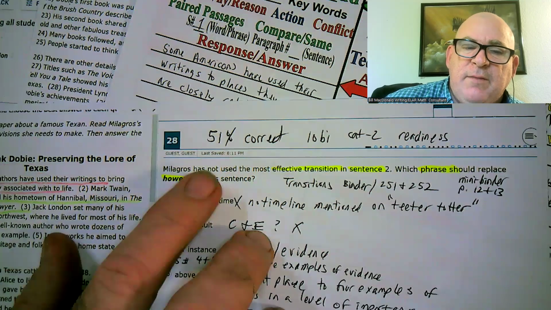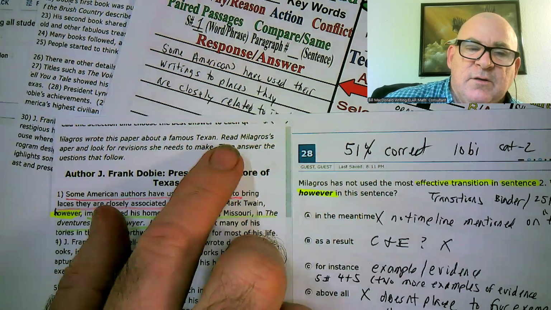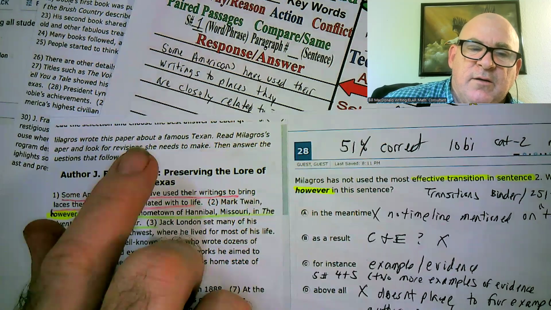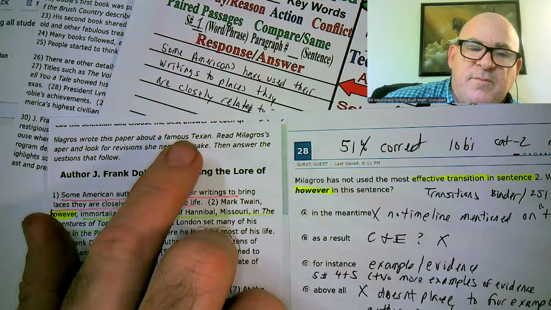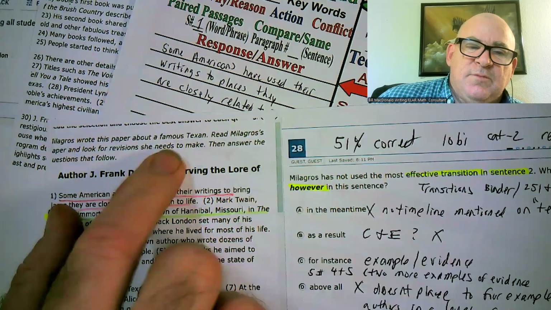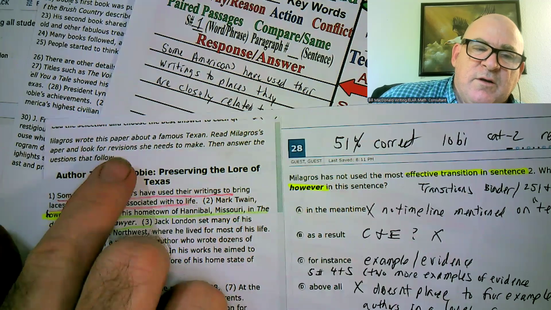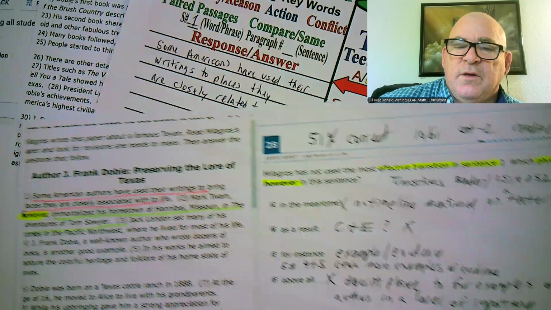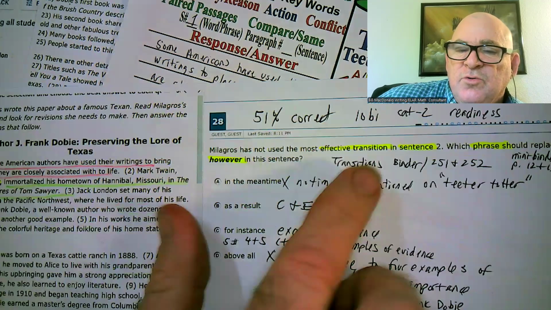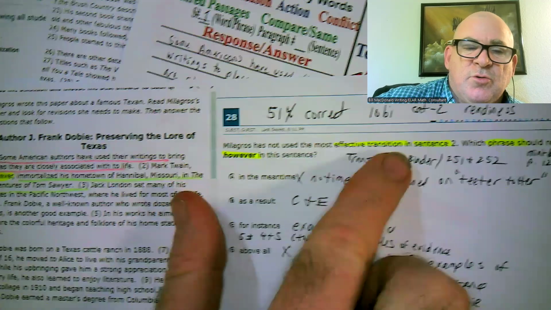All right. Miguel Milagros, this guy here in italics, was writing a paper about a famous Texan. He is writing some content, and so revision is improving the content. So it says he has not used the most effective transition in sentence 2.